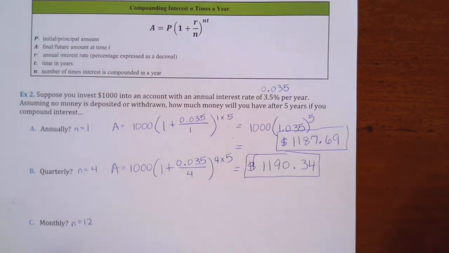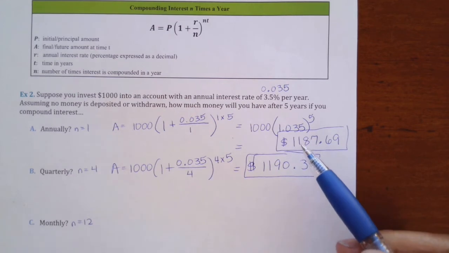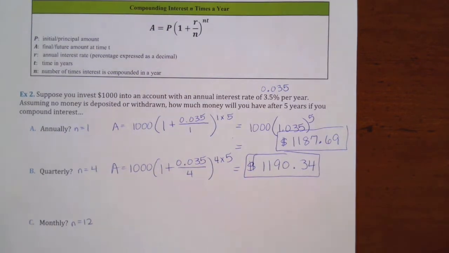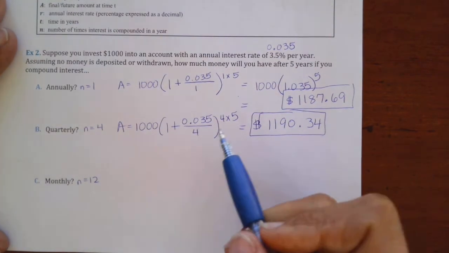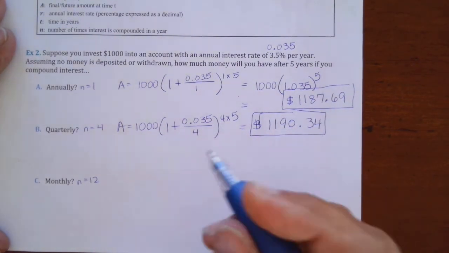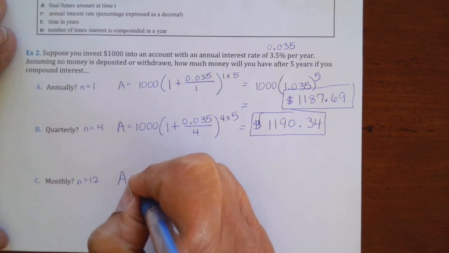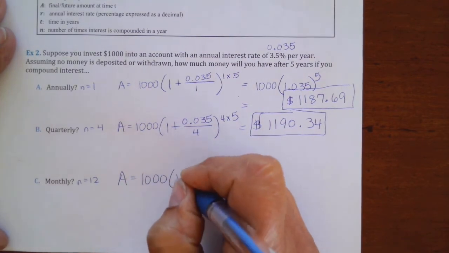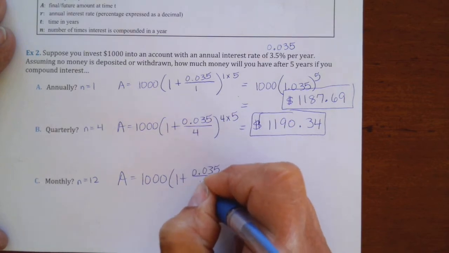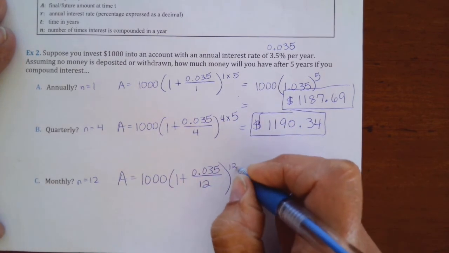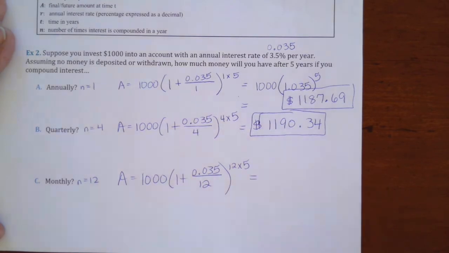Notice it went up a little bit because we got more interest, more times a year. All right, so lastly, we're going to do 12. So instead of the 4s, we're going to have 12. So 1,000, 1 plus 0.035 divided by 12, that's monthly, and then raised to the 12 times 5 power.